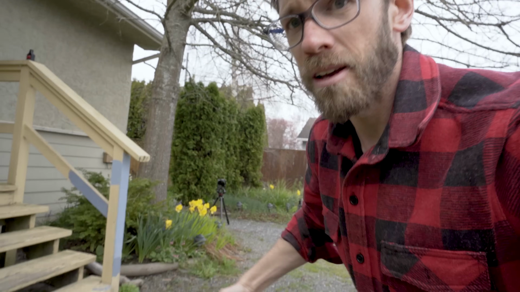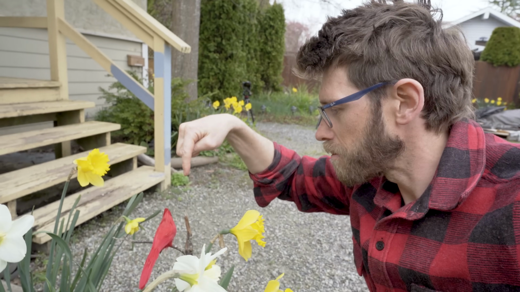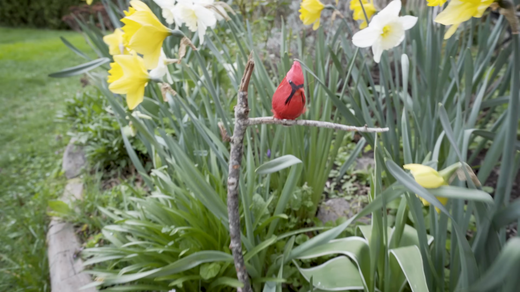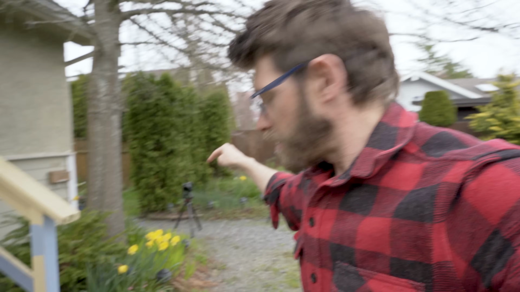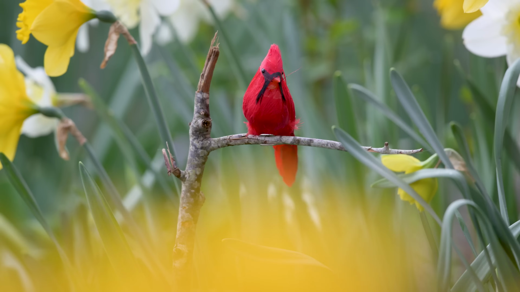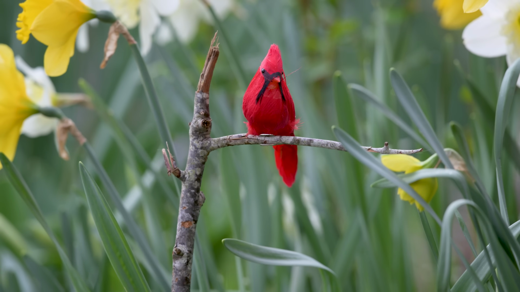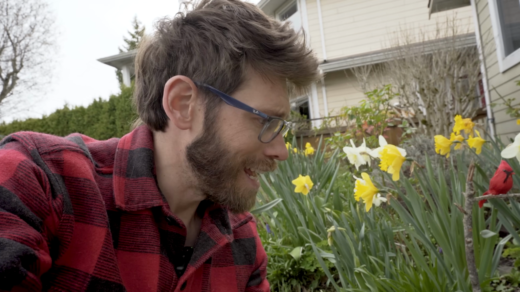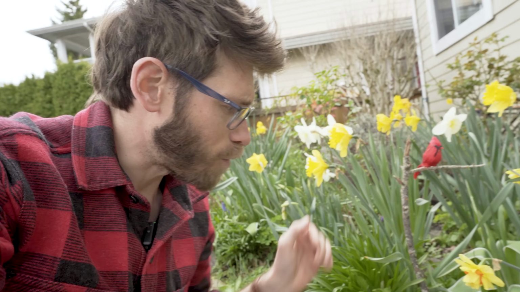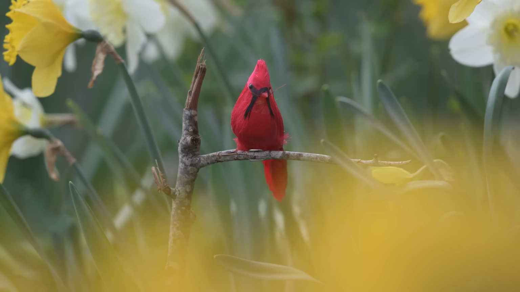Then I have right here my little cardinal. So if I didn't have the foreground element compressed into this image, I would just have the cardinal without anything in the foreground. So whenever you're photographing something, if the elements around it are a bit distracting, try and find something that's close to you, the photographer, and put it in front of the lens.